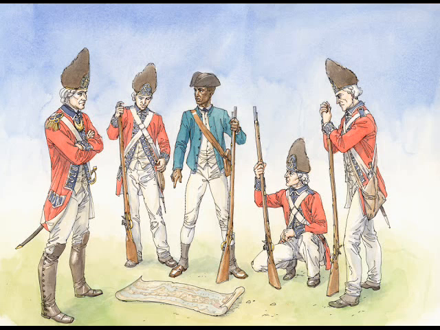For the Americans, at first George Washington rejected the idea of blacks in the army, but after the British offered them their freedom, he had to offer the same deal. Approximately 5,000 blacks fought against the Crown for American independence.